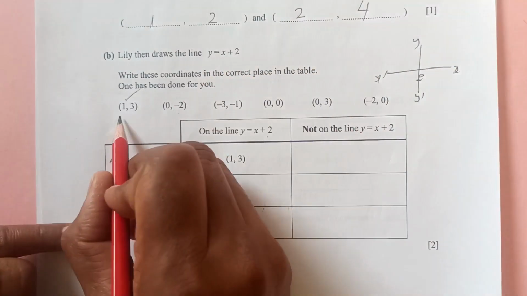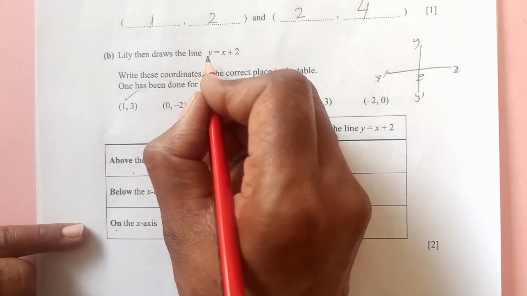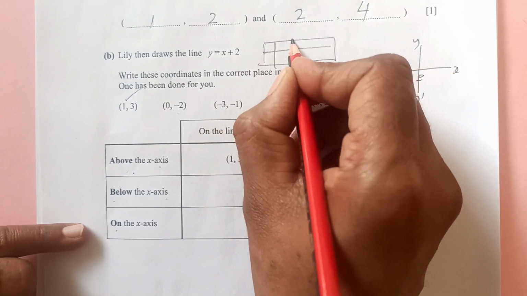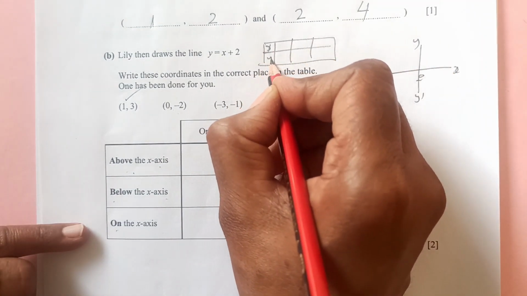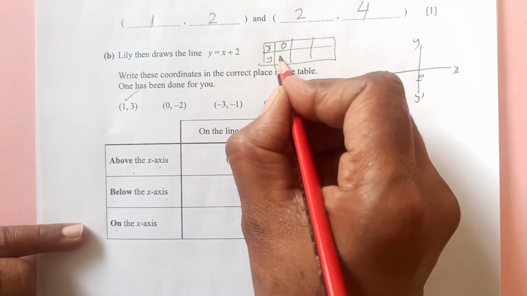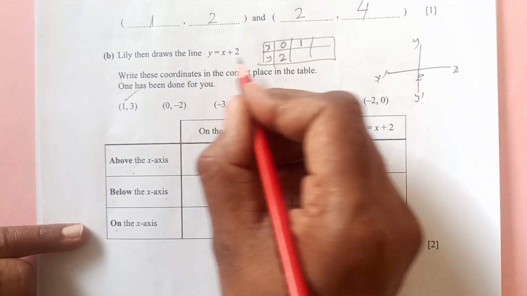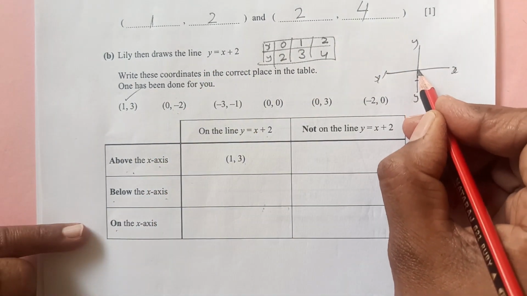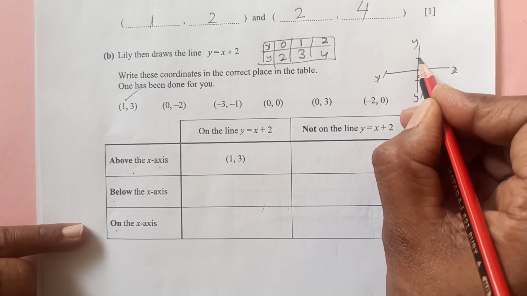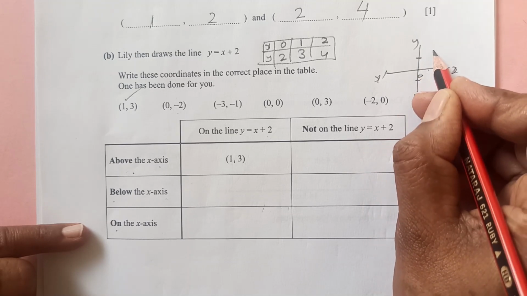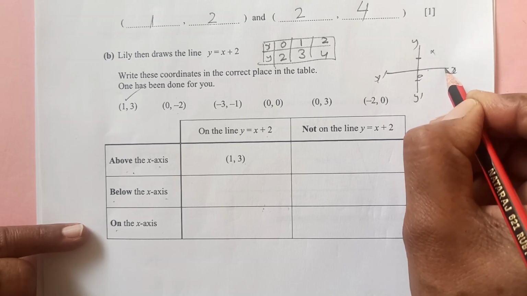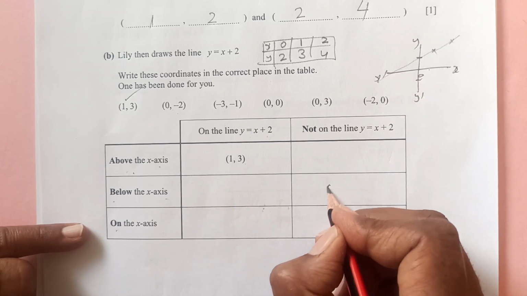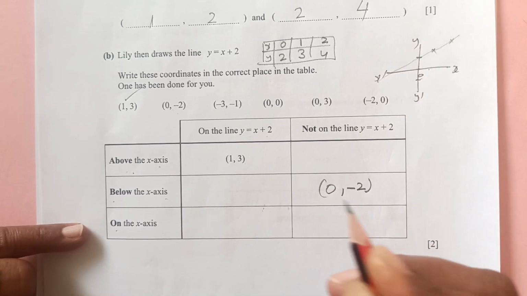Okay, let me draw this line, let me make the table of values, x and then y. If x is 0, y is 2. If x is 1, y is 3. If x is 2, y is 4. Here x 0, y is 2. Here x 1, y is 3. Then x 2, y is 4. Something like this. So this point is not on the line. So 0 and negative 2 will come over here. Right, we are done with this.